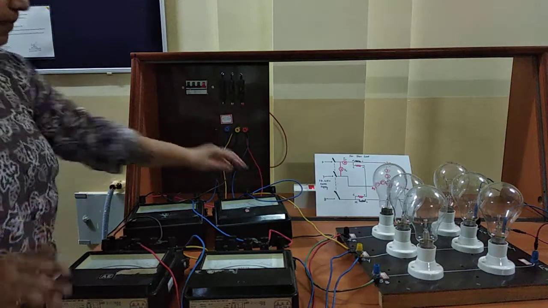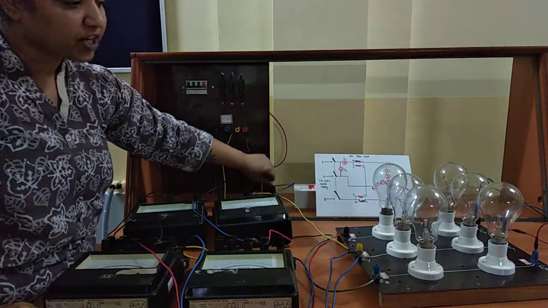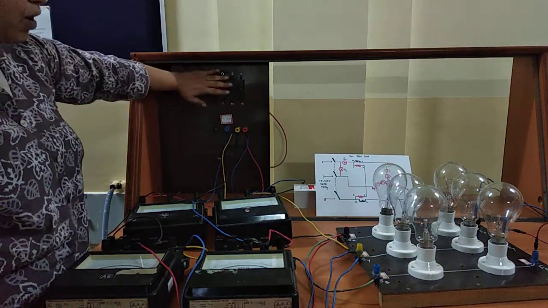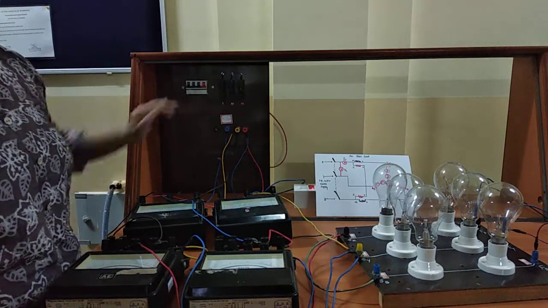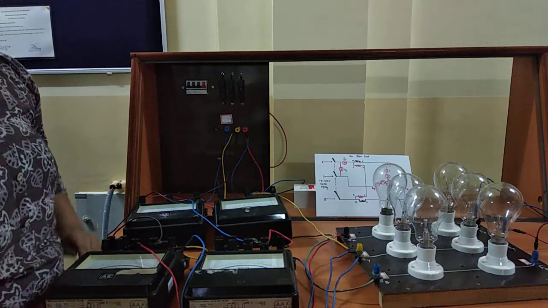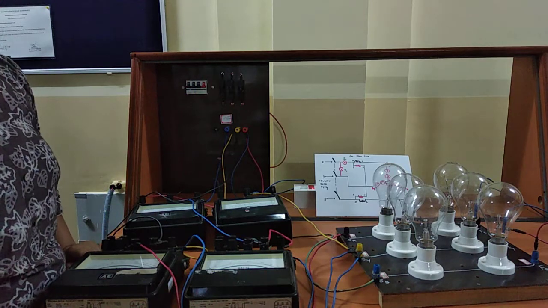Our circuit is complete, where all the measuring instruments are connected from the supply till the load. Alright, now let us switch on the circuit and see how the circuit operates.